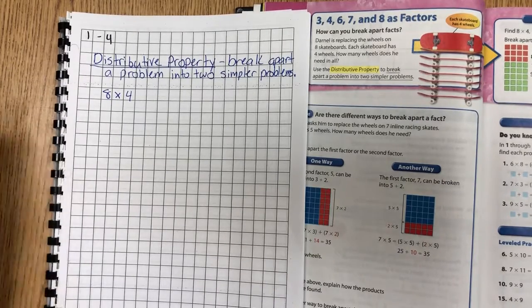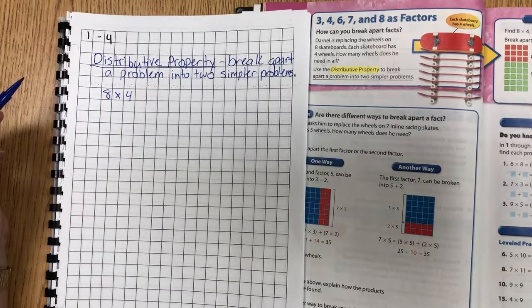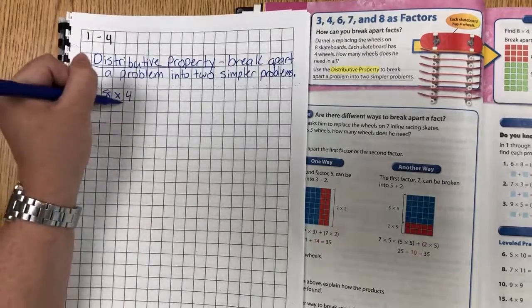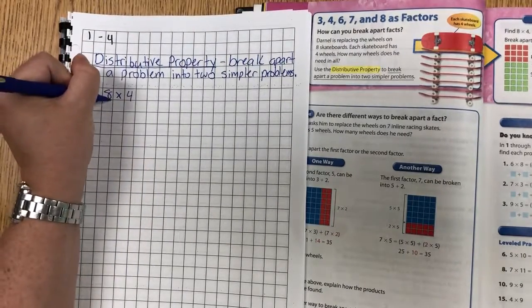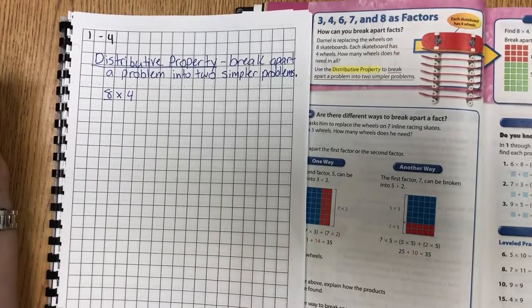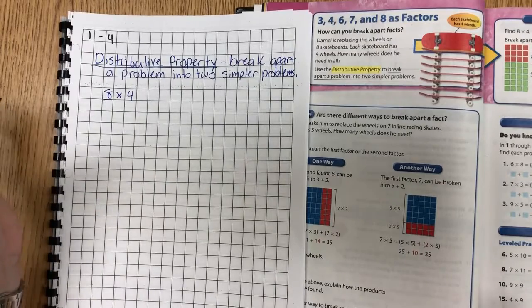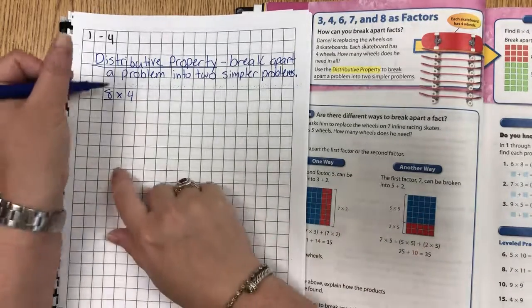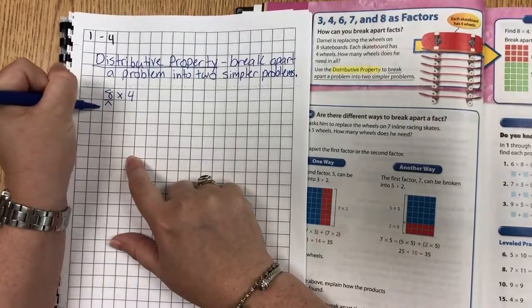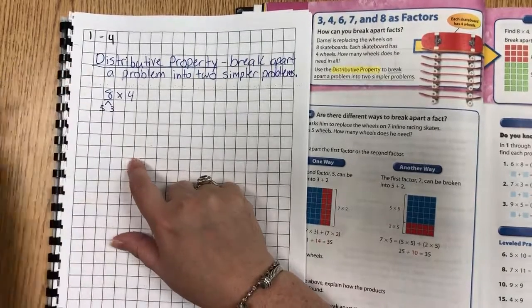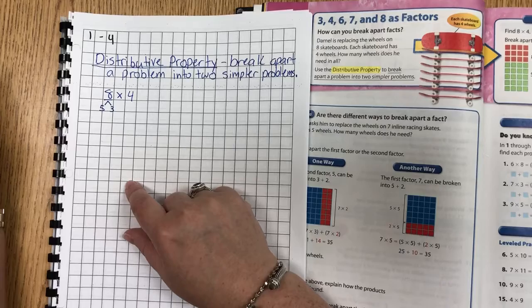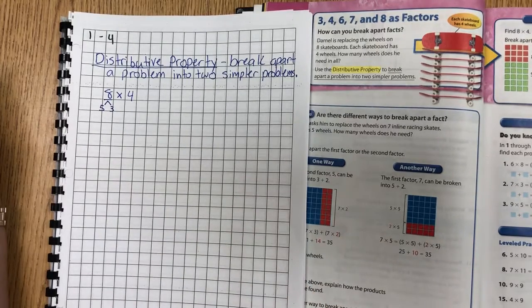So let's say 8 times 4 is really a challenge for me. And I'm getting kind of frustrated with it because I don't want to have to use my fingers. Skip counting, I'm just losing my track. What I'm going to do is, 4 is not that bad. I can handle 4, but 8 is a really big number. And so what I'm going to do is I'm going to break 8 apart, and I'm going to turn it into 2 numbers that when added together would make 8. So 8 can be broken apart into 5 and 3.